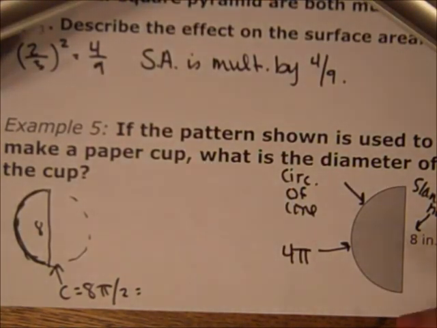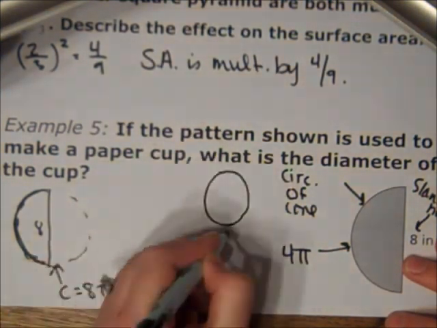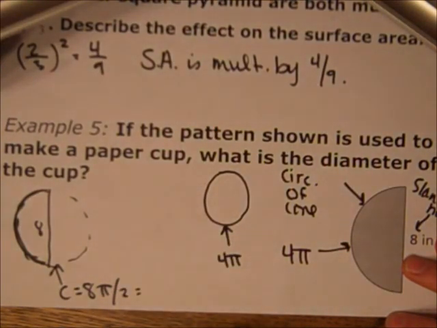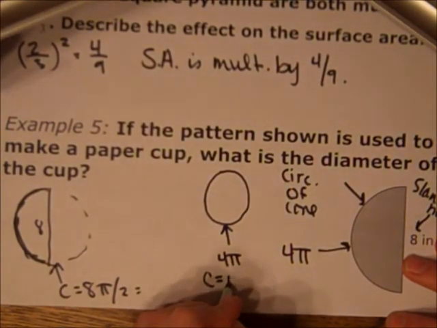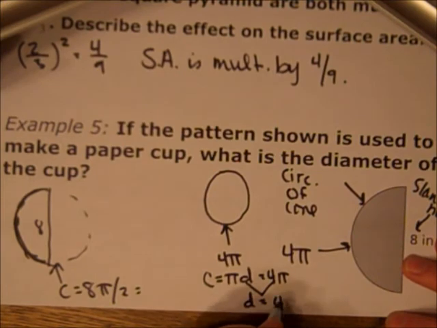Then I can take it from this semicircle and pretend to roll it up into an actual cone. So what we know is that this is going to roll up, and my cone right here is going to have a circumference of 4 pi. And we just talked about if circumference is pi times diameter, then looky there, my diameter must be 4.